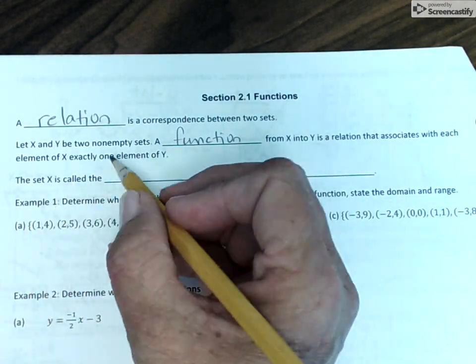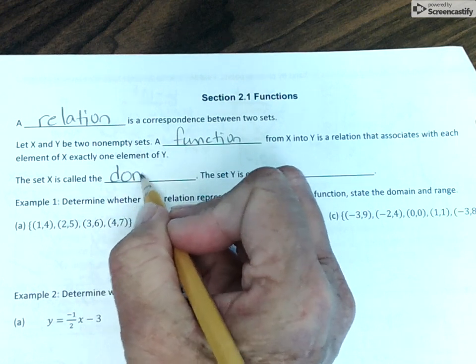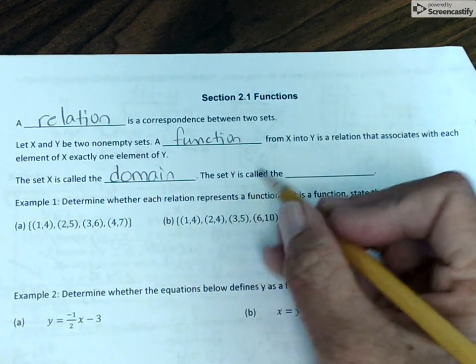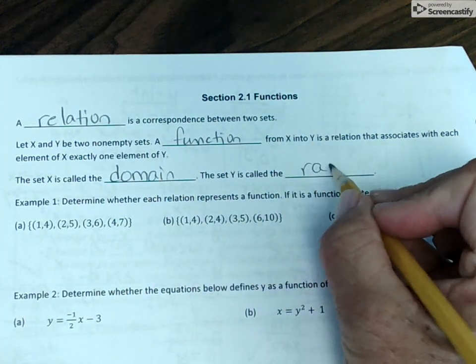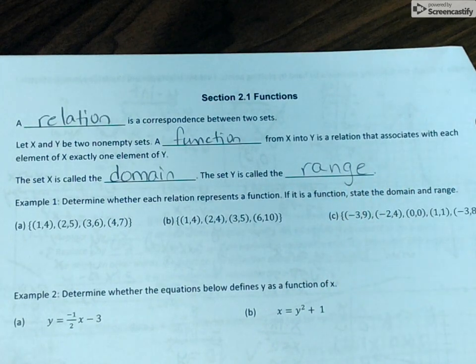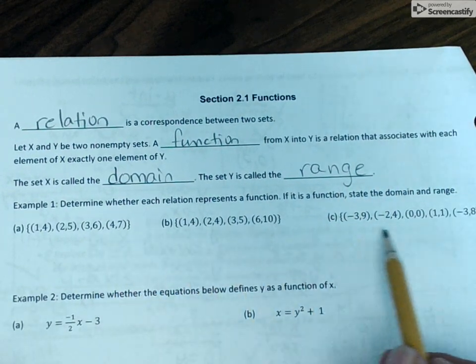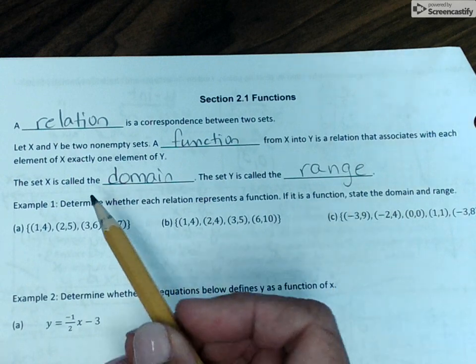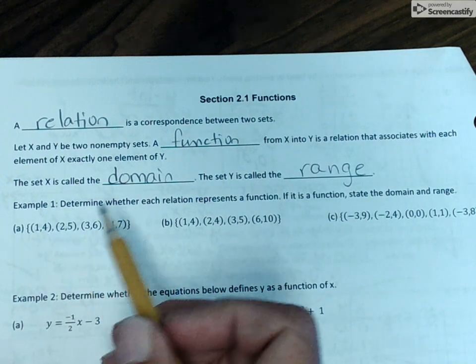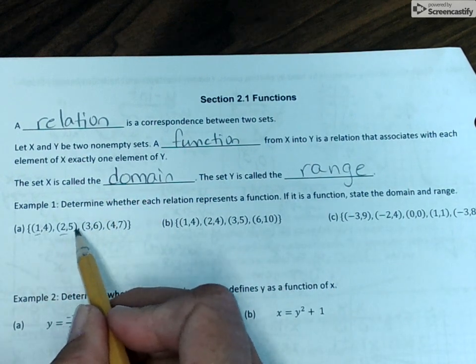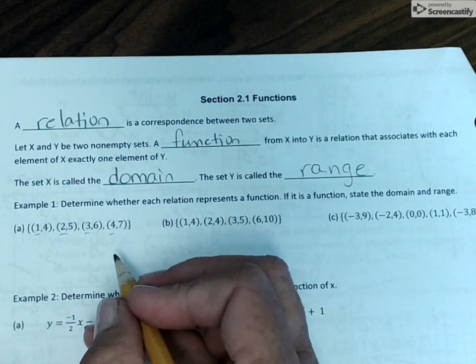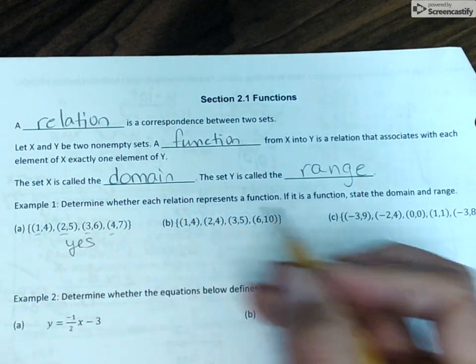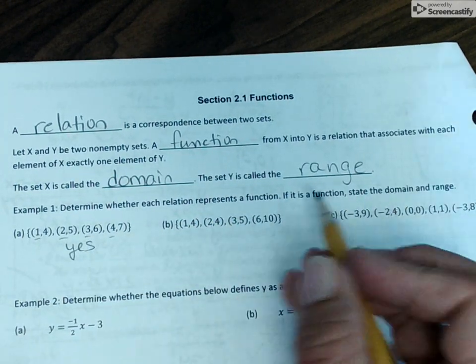But the set of all possible x's is what we call the domain. The set of all y's we call the range. So we want to see if each of these represents a function down below. So we've got to make sure our x's do not repeat. So x, x, x, x, they do not repeat. So yes, that is a function. And then we have to state the domain and range.